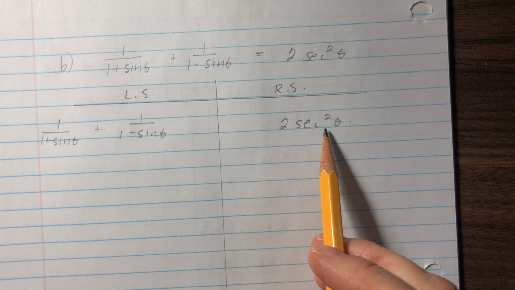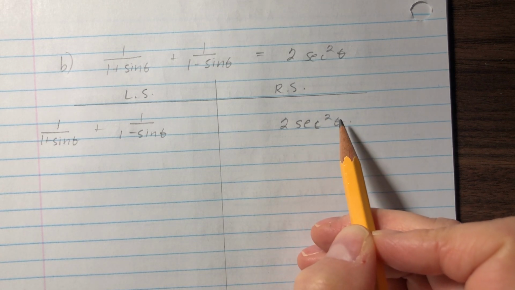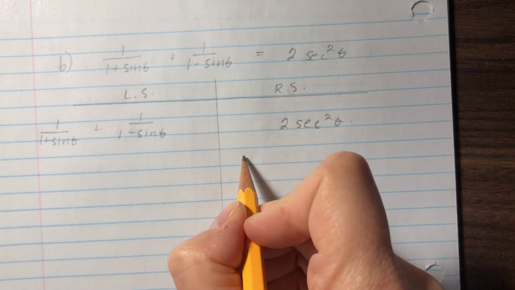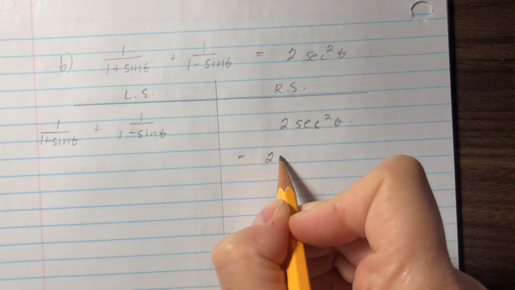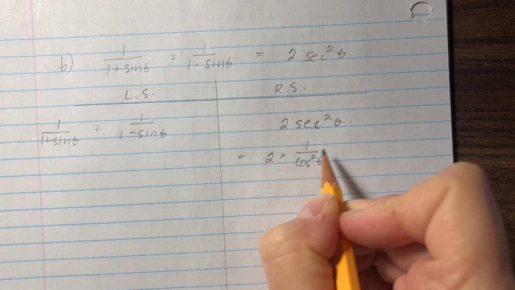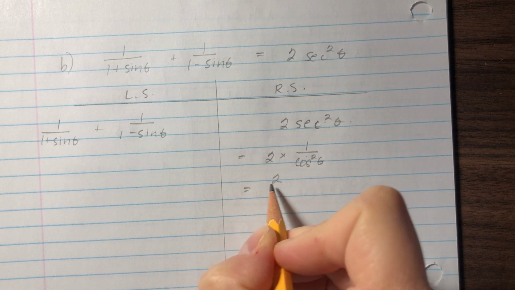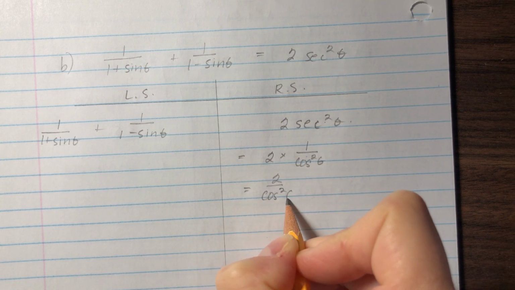So the only other option is for me to rewrite secant in terms of cosine, because I know they're reciprocals of each other. So here I will have 2 times 1 over cos squared theta, and it's squared because secant is squared. And when I multiply 2 by this fraction, I get 2 over cos squared theta.